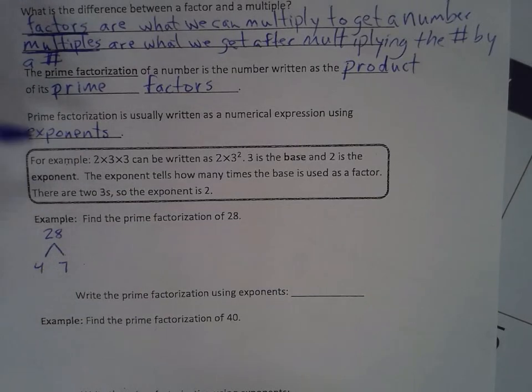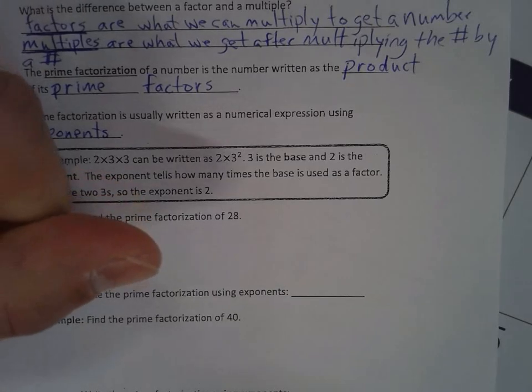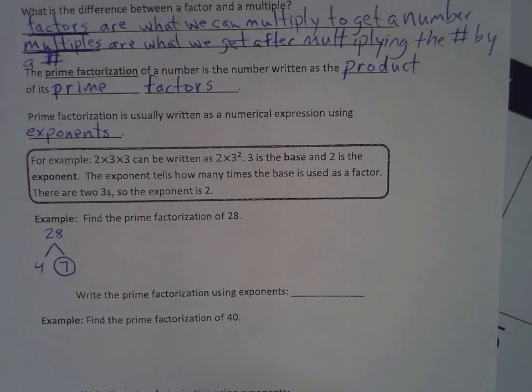Now, between these two numbers, you have to think about whether either one of those numbers is prime. If they're not prime, you have to break them down again. If they're prime, what you want to do is circle it. So think about 4 and think about 7. One of those numbers is a prime number. Do you know which one? Okay, if you said 7, you're correct, because the only factors for 7 are 1 and 7. So you circle 7 because it's prime.